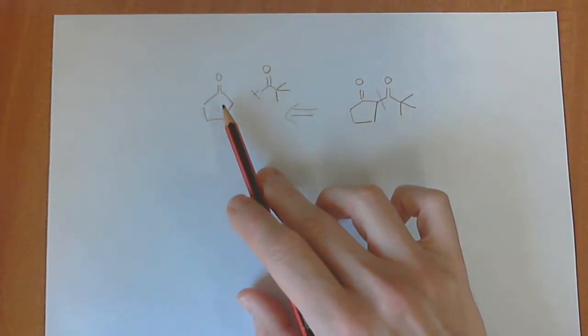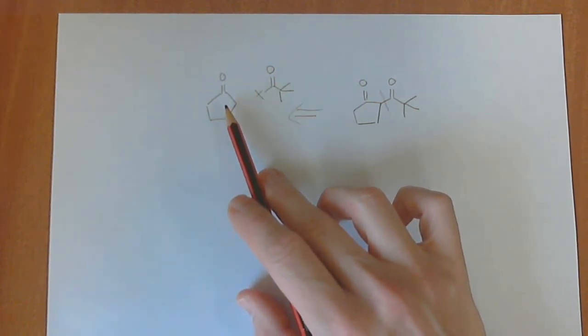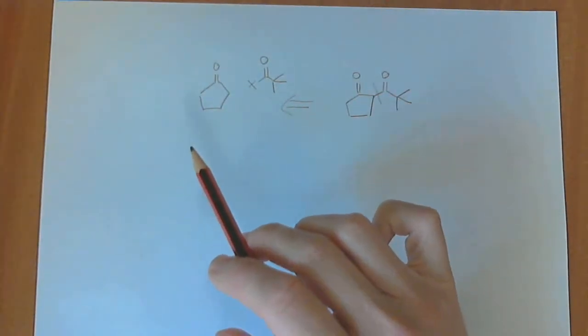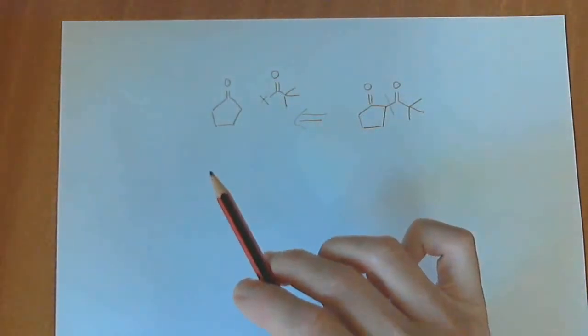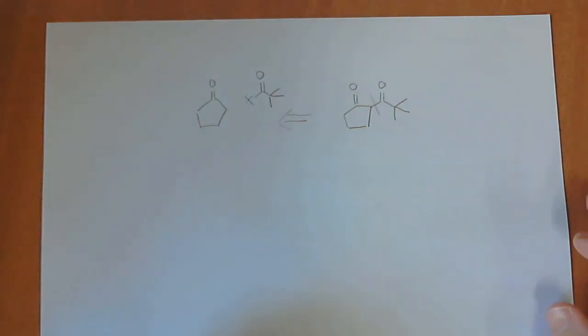We could use the aza enolate, and we can use the enamines. In fact, the enamines are often preferred in the literature, but it's not critical to use only one of those. So hopefully you can see that's not too difficult.